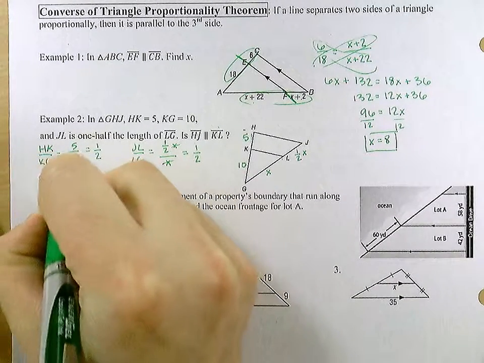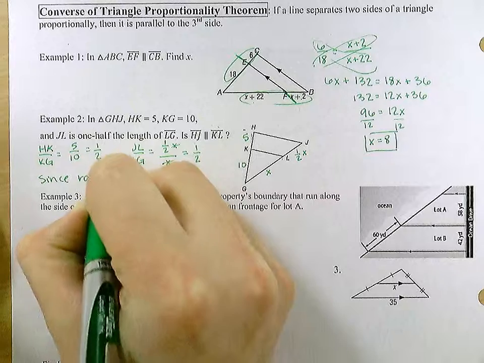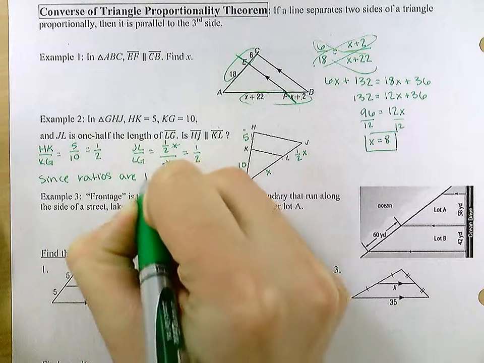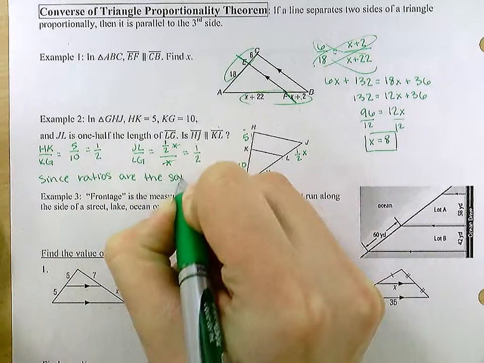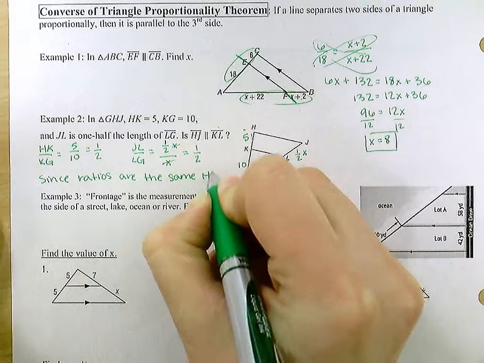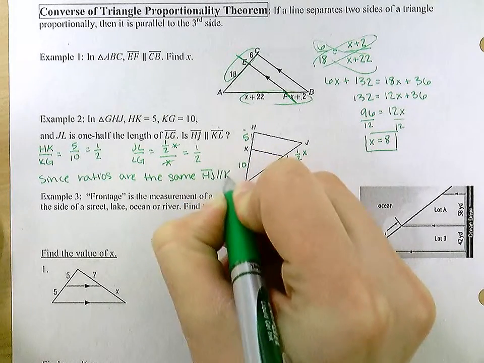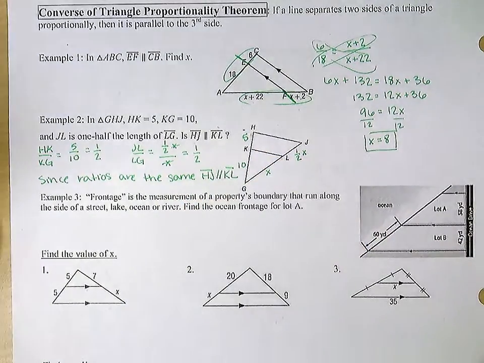Okay, so since these two ratios are the same, these two lines would be parallel. So since ratios are the same, HJ is parallel to KL. So if your ratios ended up not being the same, then you'd say those are not parallel. Does that make sense? Any questions on example 2?